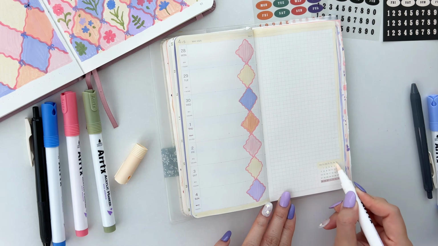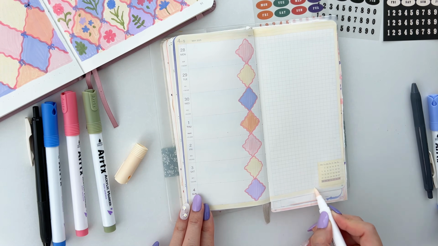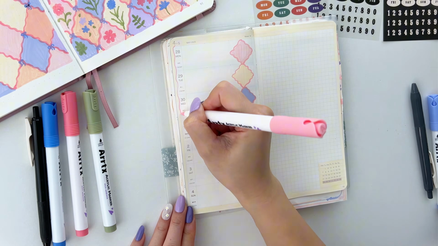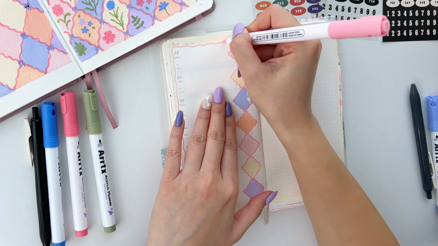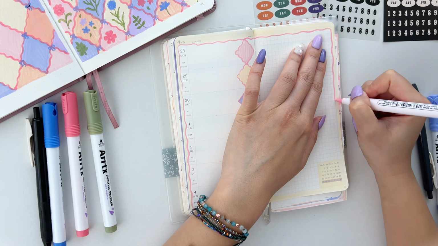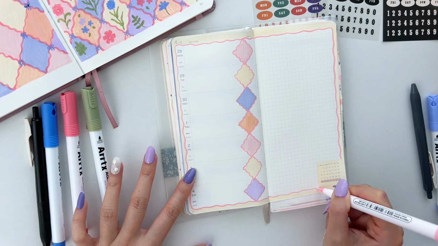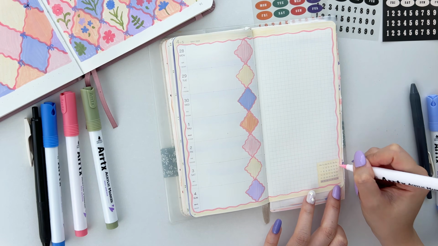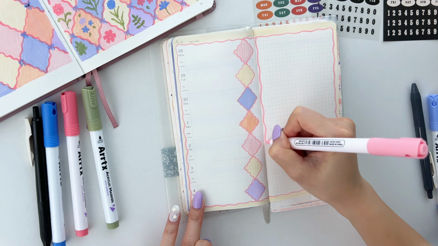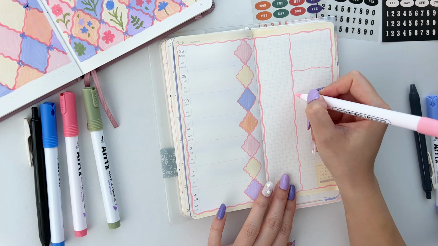The markers I'm using are the Artix acrylic markers, which I also use for my March theme. They are from the same set, but while March was bright and vibrant, May is much more soft and pastel. So it's got such a great color range to work with, and the pens are just so juicy and smooth. On the right side of the planner is a blank grid page, which I can customize however I want.